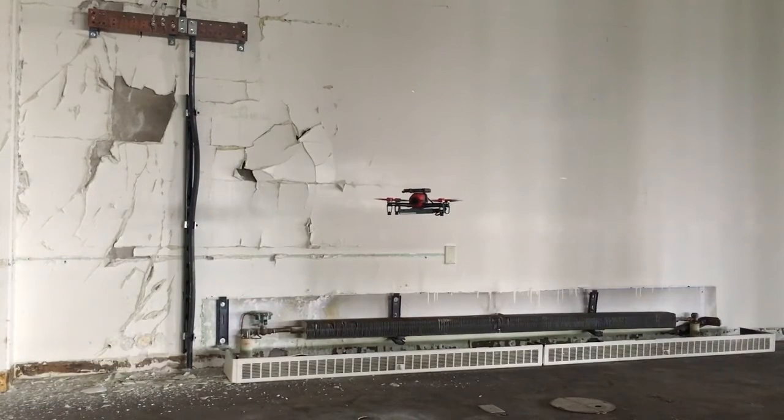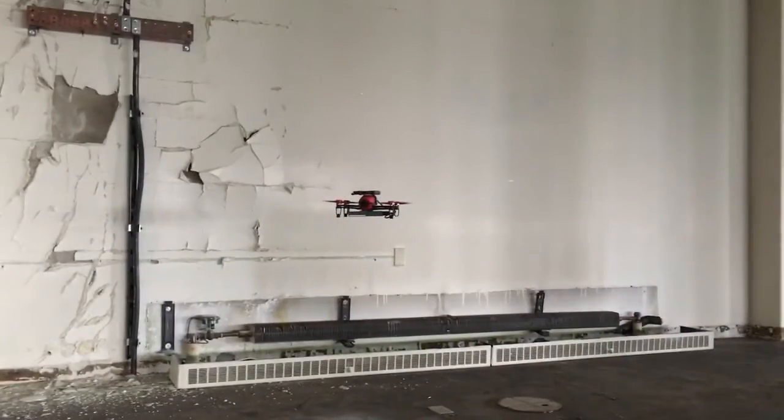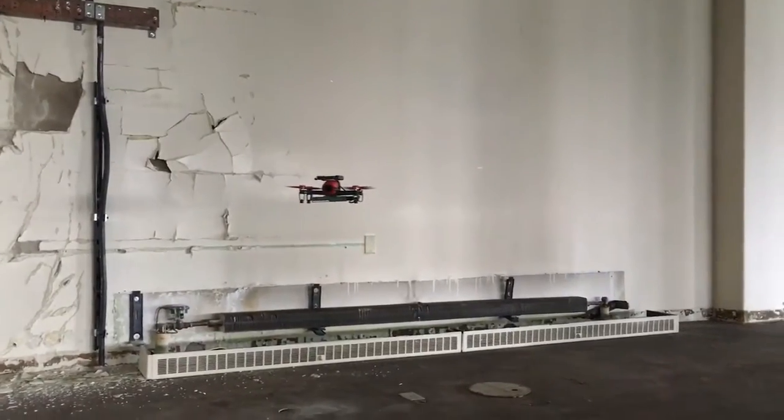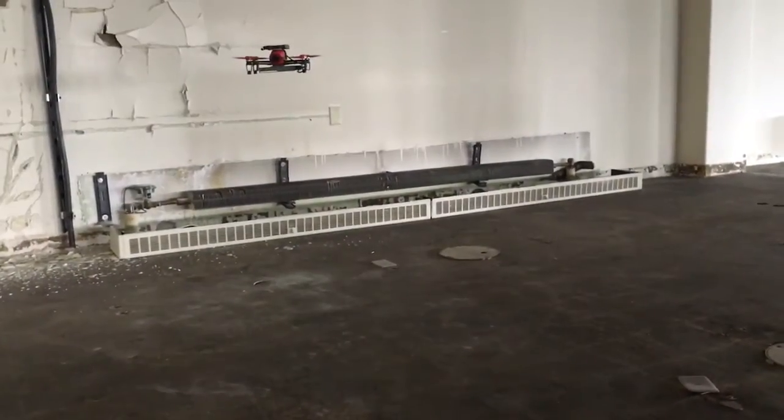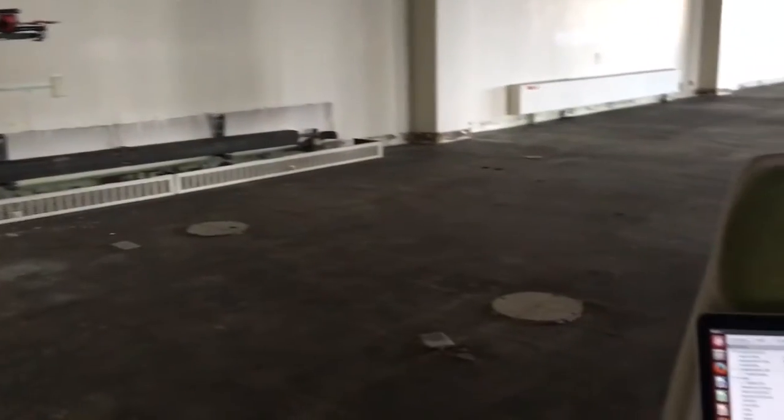For some reason it seems to be unresponsive to the command velocity topic right now, but we'll pan back over to the map.